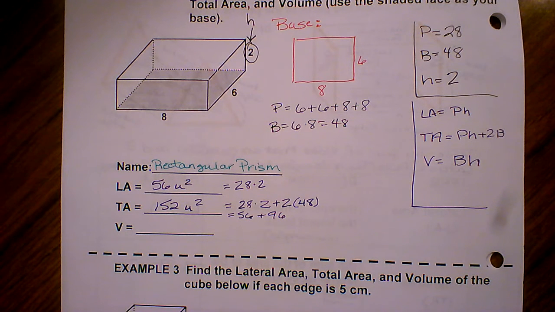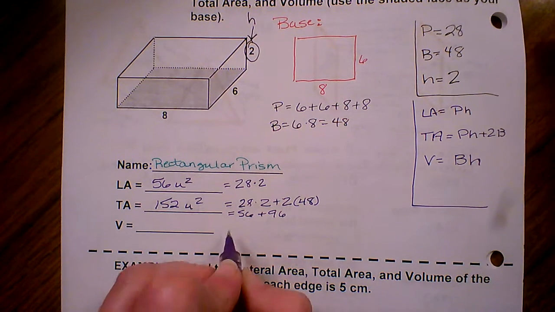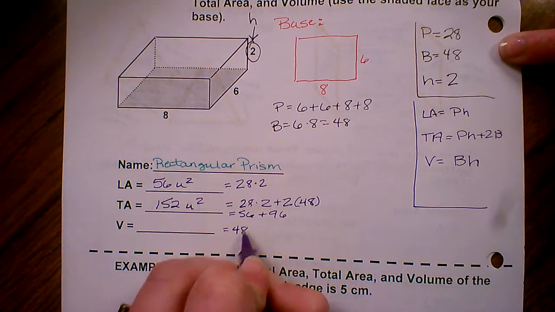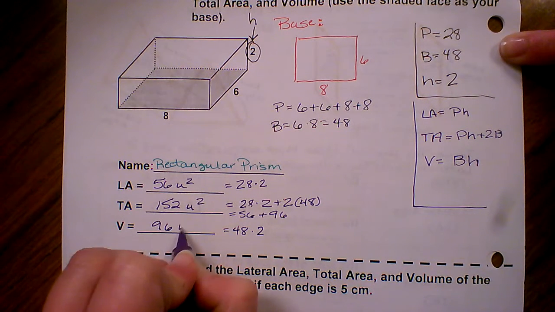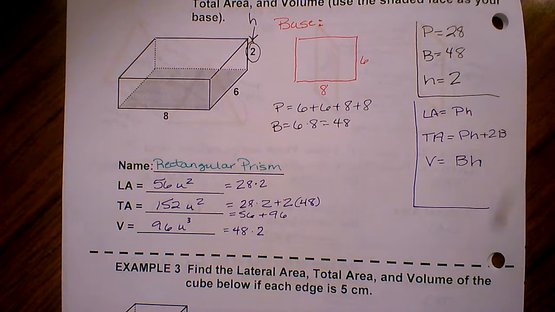The volume is big B times H, which is 48 times 2, and that is going to be 96. And because volume is a three-dimensional measure, that's going to be cubic units. So we have 96 units cubed.